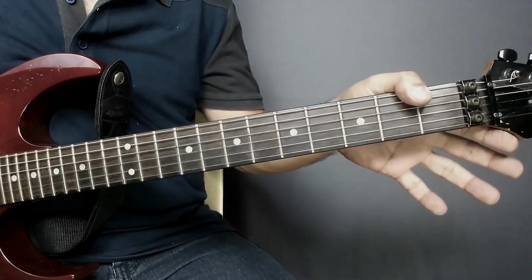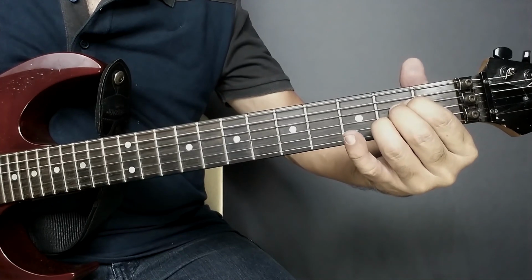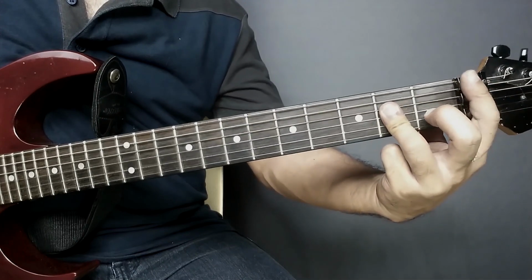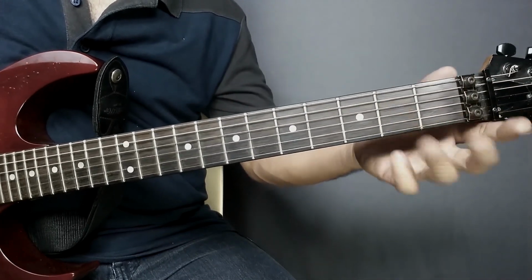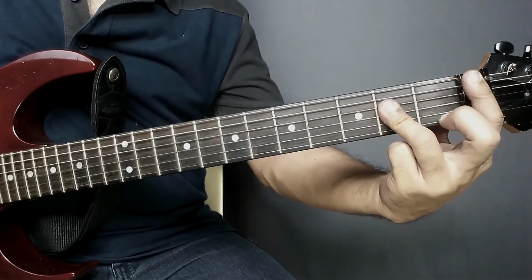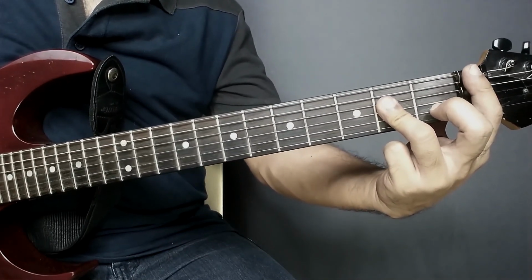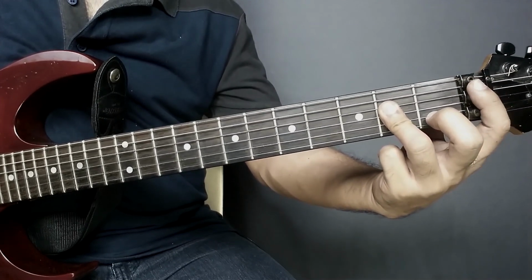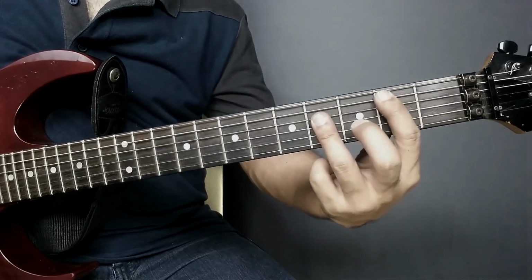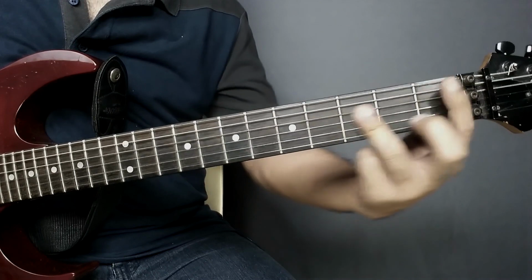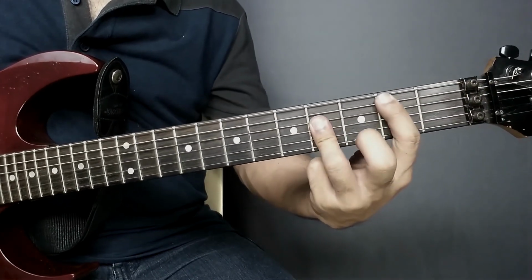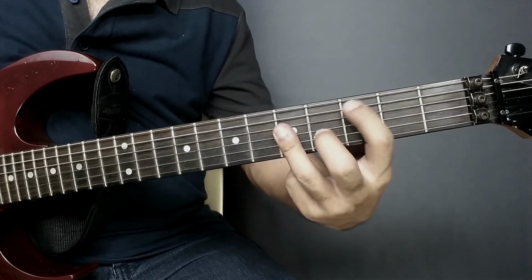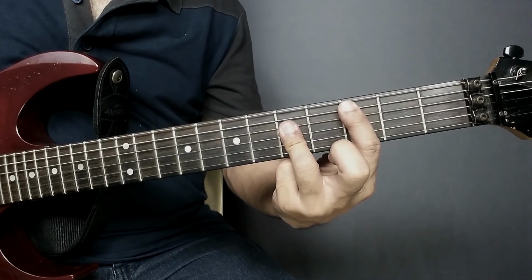The same applies to other shapes like the A shape. The original form of the A shape is with a bar here, but we don't need this because it's an open string and open first string. So if we would like to transpose it into B, since this is the root, the open A string, we just need to put the root to B and take the shape. Now, this is a B chord with an A shape. If you put the root to C, it will become C chord, A shape.